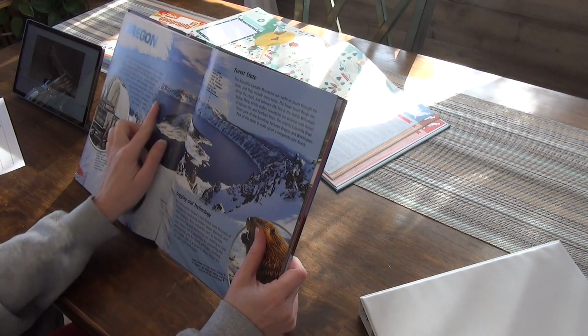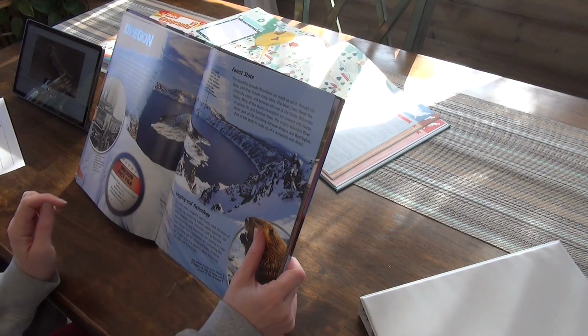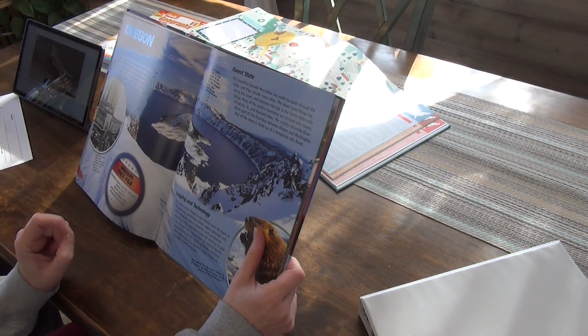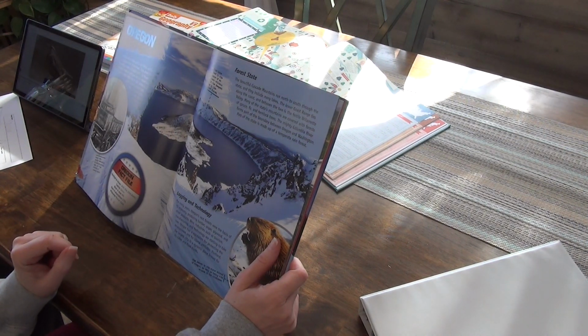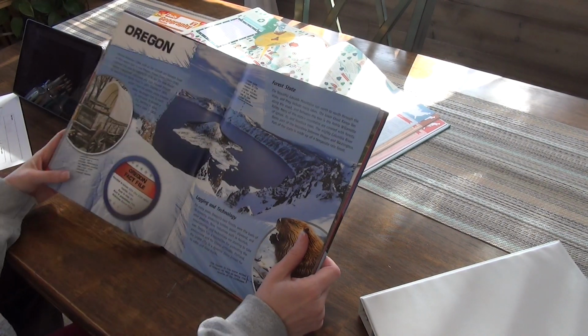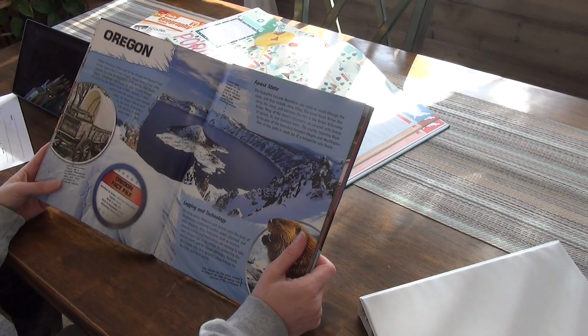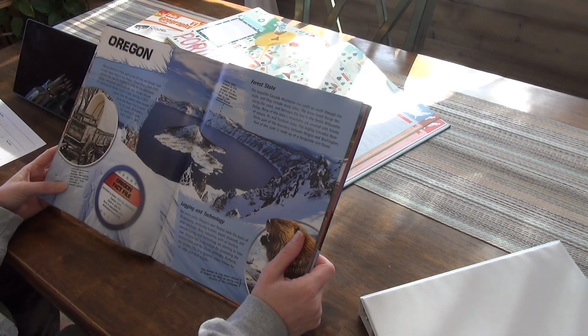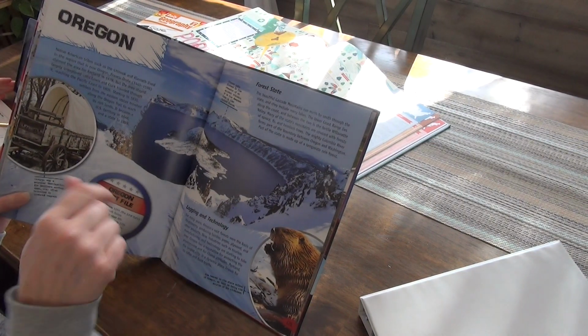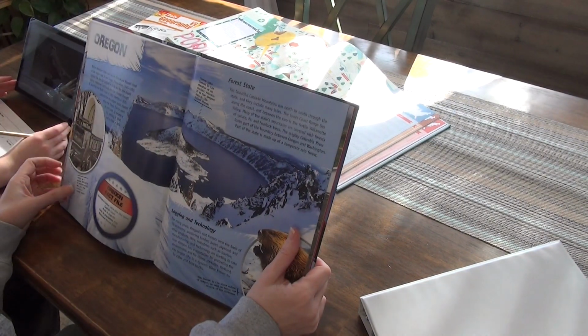Look at this. Crater Lake was formed in the remains of an ancient volcano. It is the deepest lake in the United States. That's pretty cool, isn't it? Oregon was a popular destination for settlers moving west who often traveled in covered wagons. Anybody ever play the Oregon Trail? Drop me a note down below.